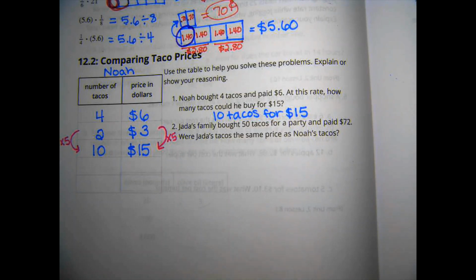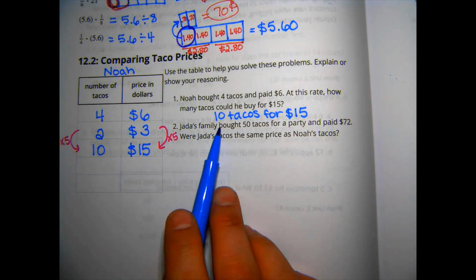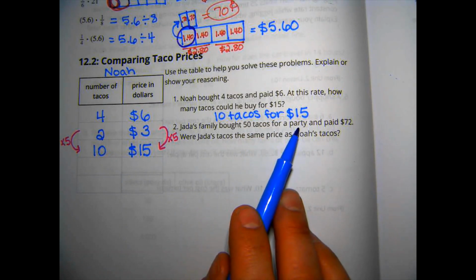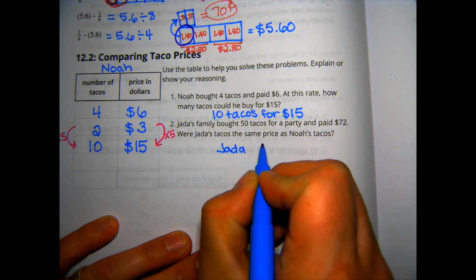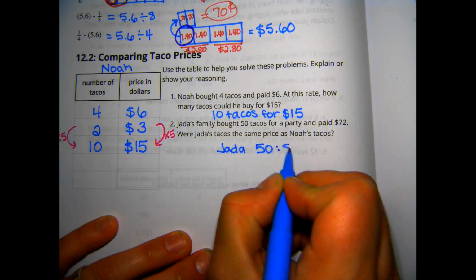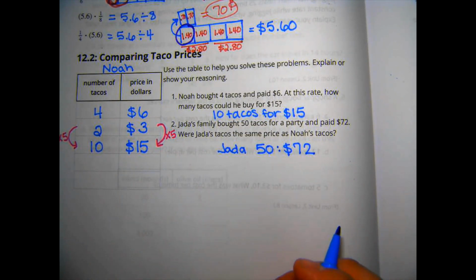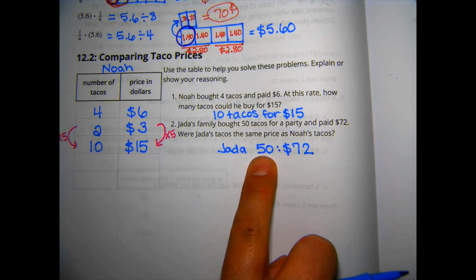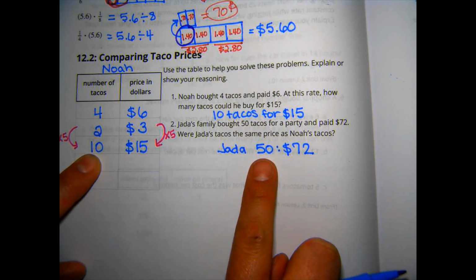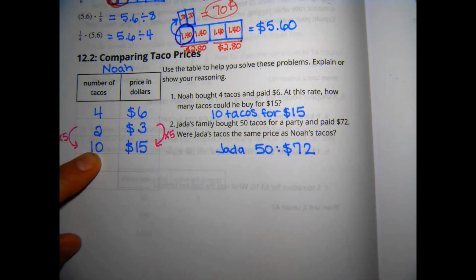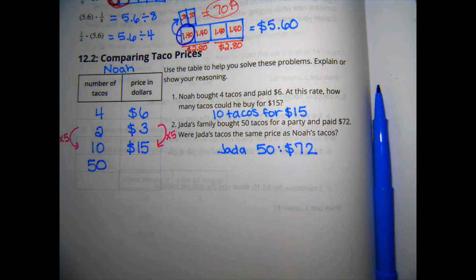Now number 2 says Jada's family, we're talking about a different person. Jada's family bought 50 tacos for a party and paid $72. So Jada got 50 tacos for $72. Were Jada's tacos the same price as Noah's? Well, let's figure out how much Noah paid for 50 tacos. So far we've only got him up to 10, so we need to get Noah up to 50. So I'm going to put a 50 in here and then start looking for a relationship.